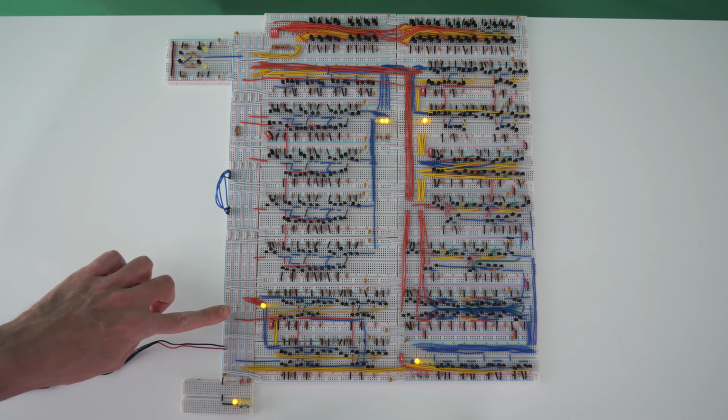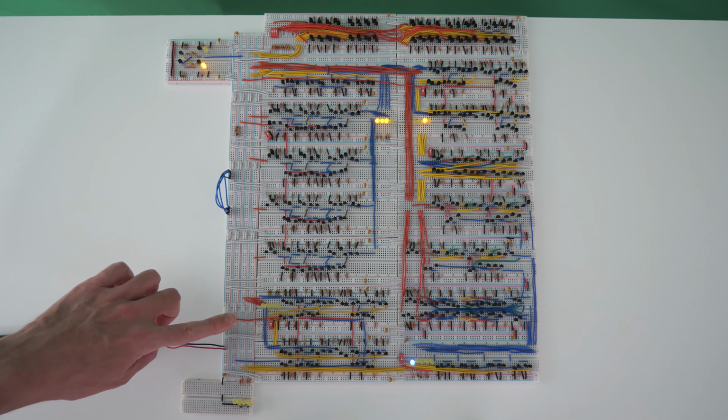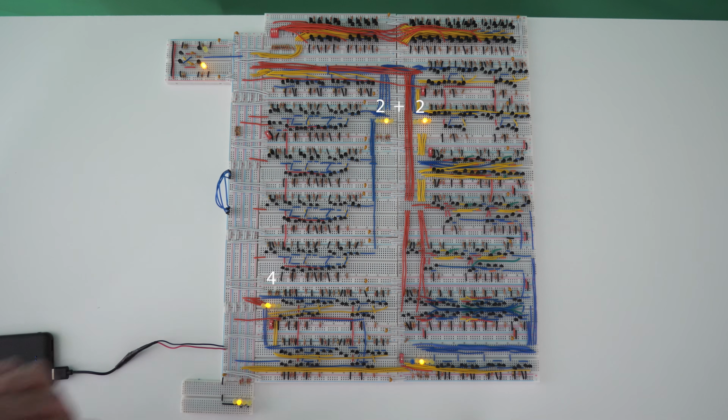Next time it resets, I'll count. So we have 2, 4, 6, 8, 10, 12, 14, off, 2, 4. So now this is just going to continuously add by 2, but we can also have it subtract by 2.